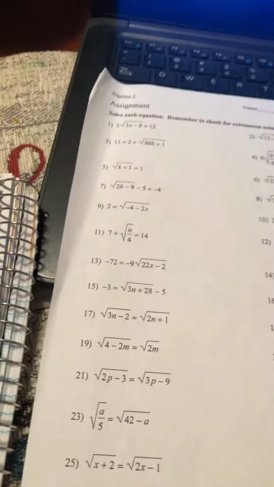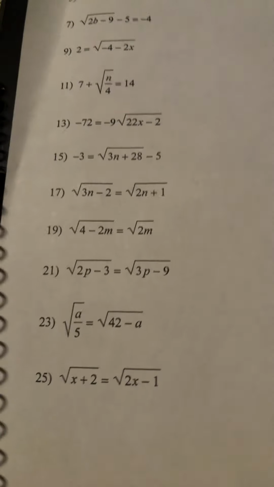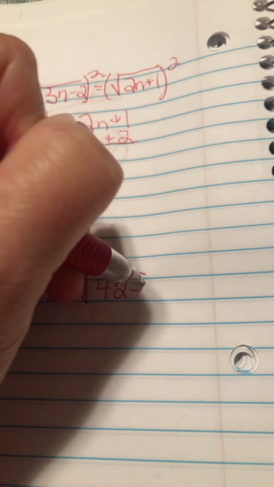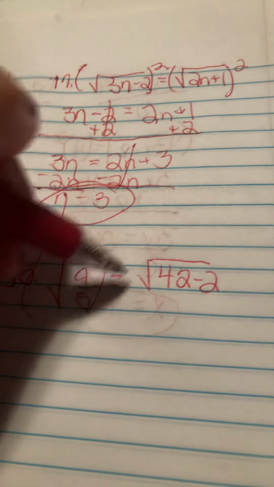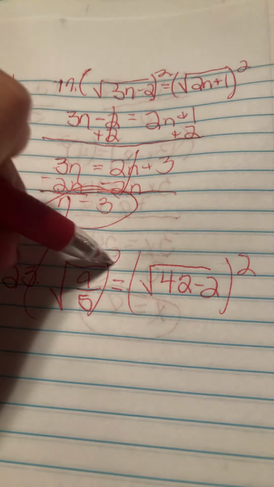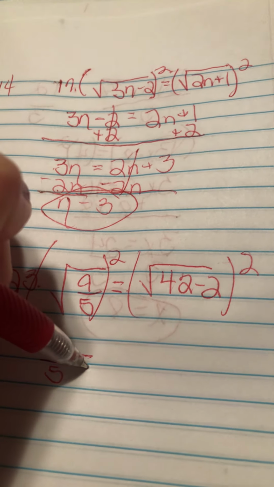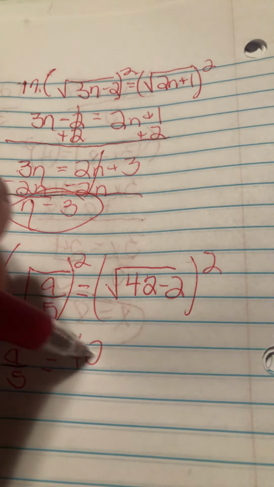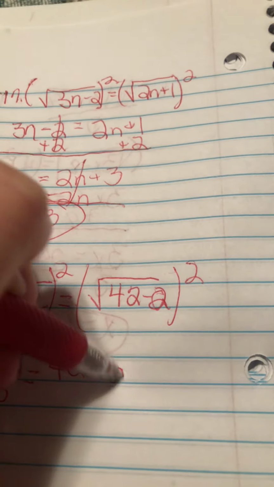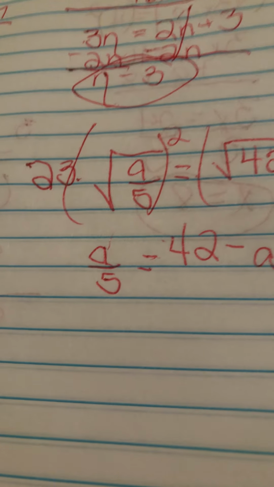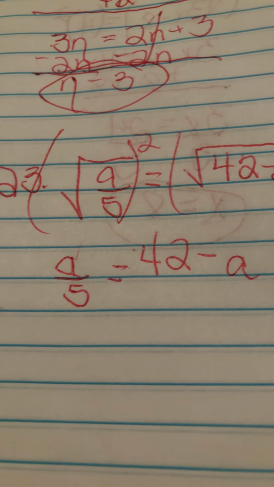I'll go ahead and grab one more for you. Let's go ahead and do 23 since it has a fraction in it. So here we have the radical of a over 5 equals the square root of 42 minus a. So we want to undo, get rid of the radicals on each side by squaring. So now this is going to be equal to a over 5 equals 42 minus, I put 2 here, that should be a. Okay, so now with this one, my next step is we want to get rid of that 5.